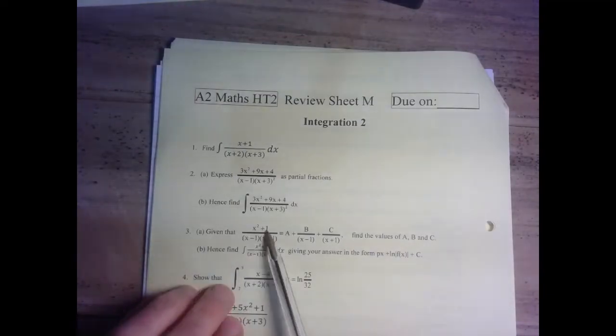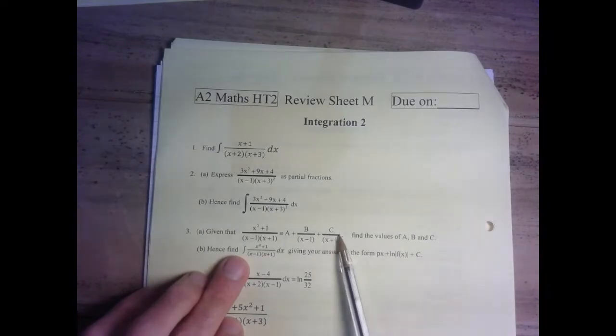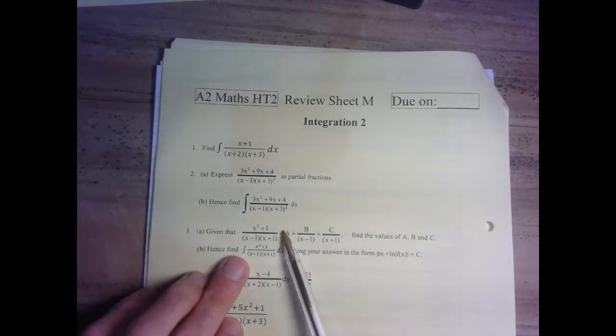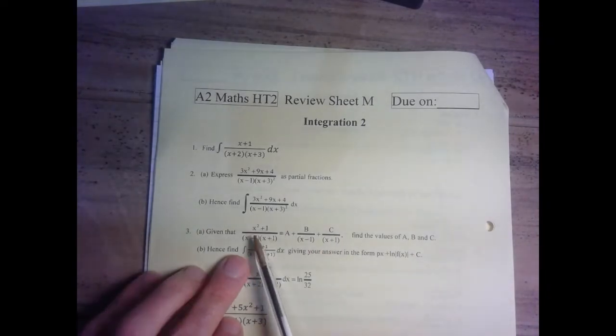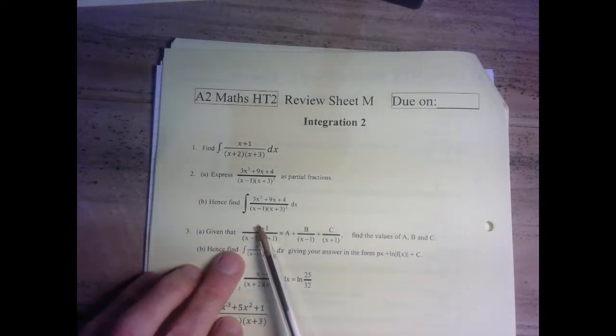So question 3, we're given this expression and asked to express it in partial fractions. Notice it's got a constant a outside the front, and we expect this because it's an improper fraction. We've got x squared, i.e. to the power 2, as our biggest power on top, and we've got an x squared on the bottom.